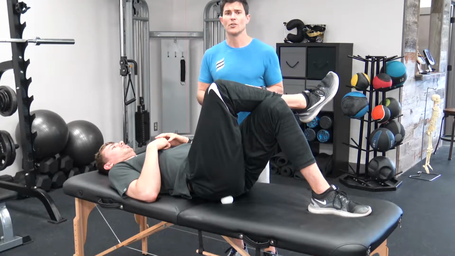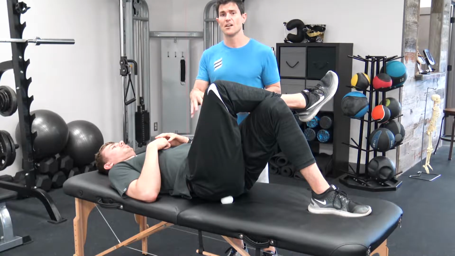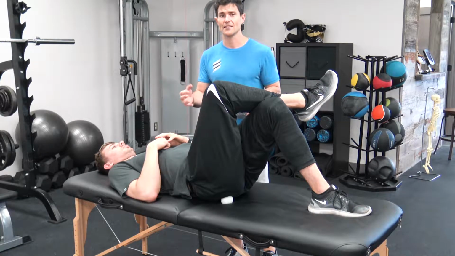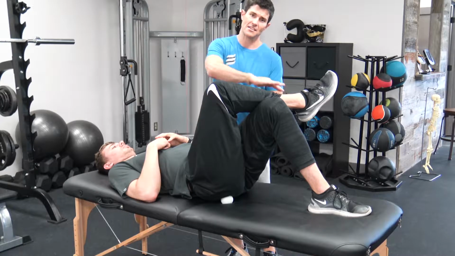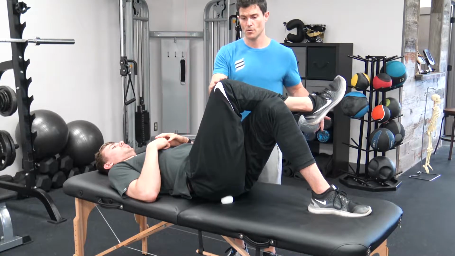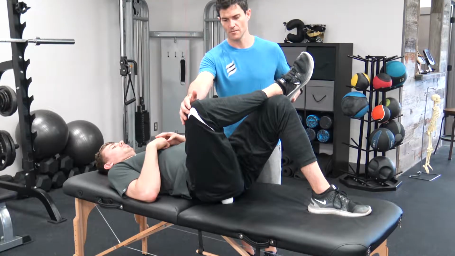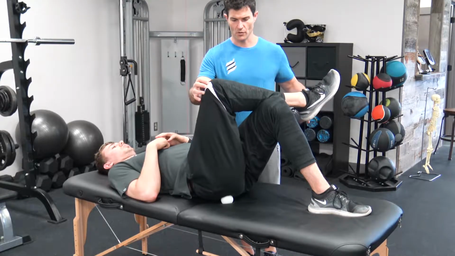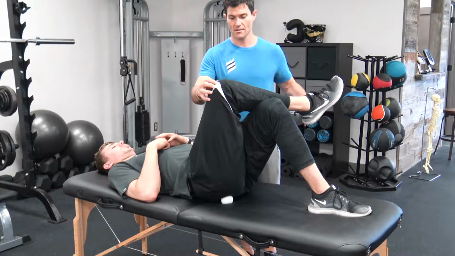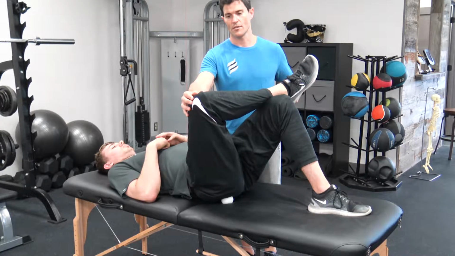So again, you can go through a couple different cycles, stay on the ball for about 30 to 60 seconds, and then breathe out and slide the leg across. Breathe in, bring it across. Breathe out, bring it across. Breathe in, bring it down and through.